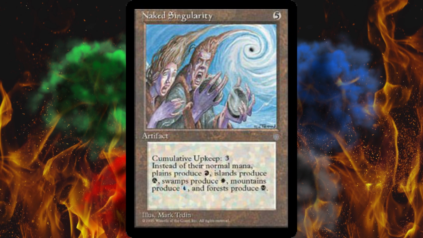Okay, enough about theoretical physics. What does the card do? Well, it's a 5-cost artifact, cumulative upkeep 3, so good luck with that. I like the Oracle text better. If tapped for mana, plains produce 1 red mana, islands produce green mana, swamps produce white mana, mountains produce blue mana, and forests produce black mana instead of any other type.